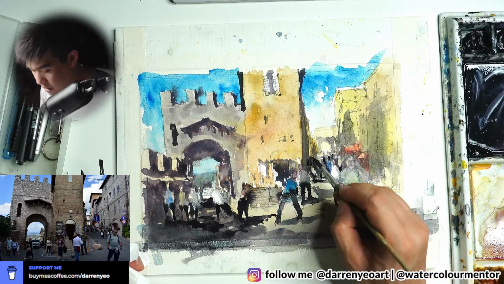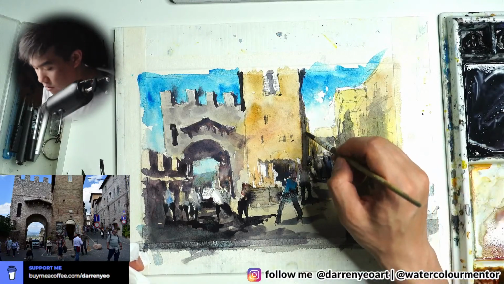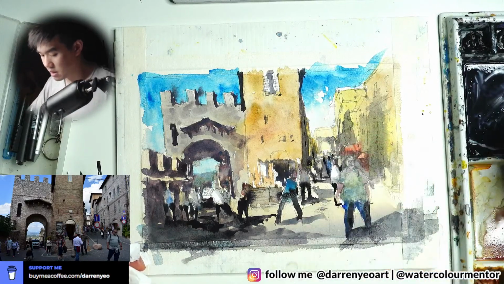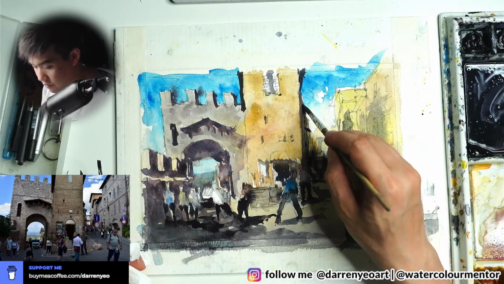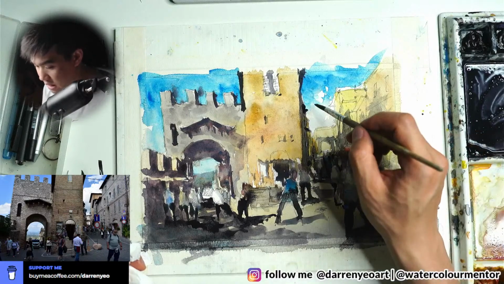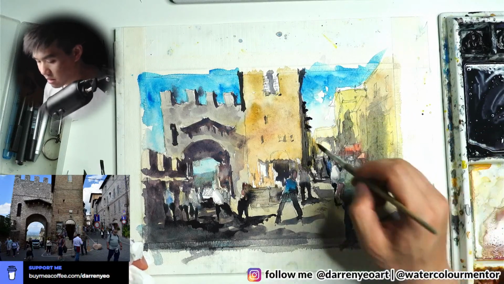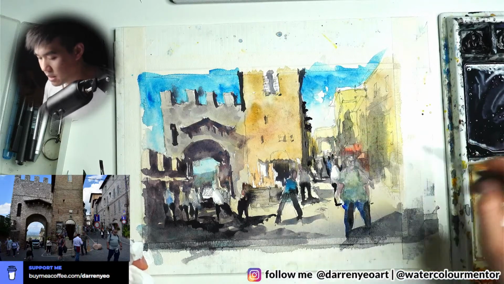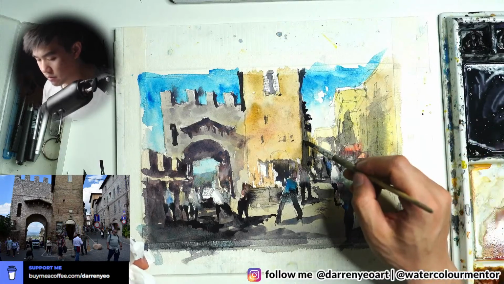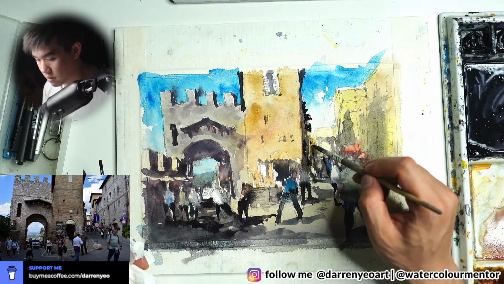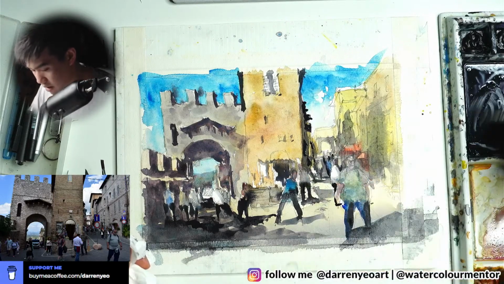Now, in the buildings, this is where you want to put in some small bits of darkness in areas to indicate windows and things like that. Here you've got, for example, these balconies that stick out of the top of those buildings. I can start to put in a little bit of an indication of those as well. While I'm there. Okay.